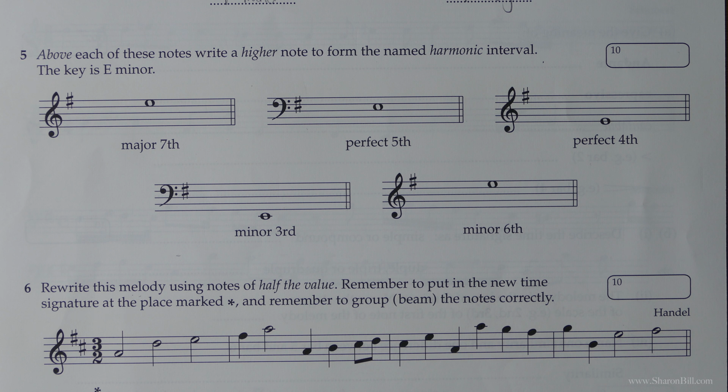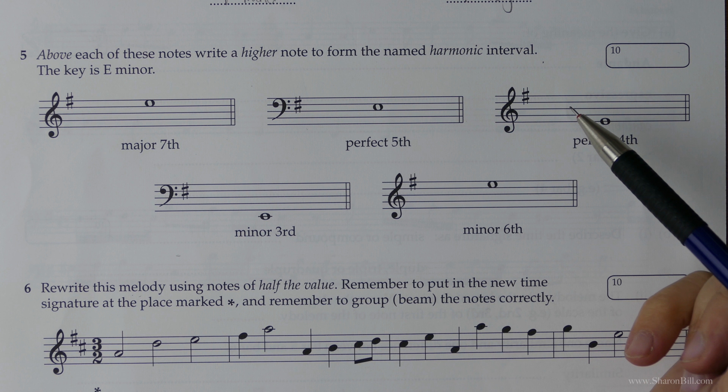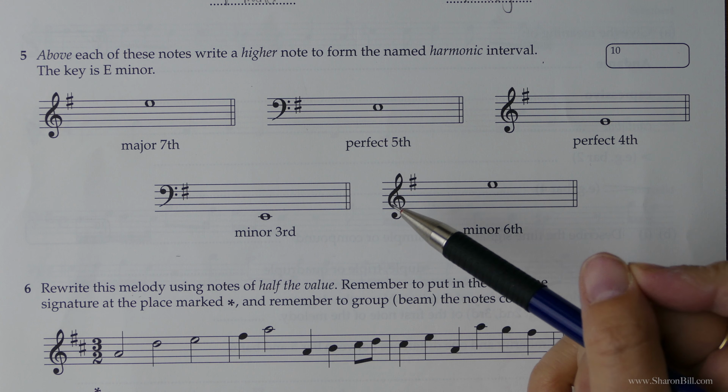Doesn't matter if you go wrong, always write in pencil. You can always just erase that and you'll learn much more thoroughly through those mistakes. So I'm hoping you've had a go of this. And now we're going to answer question 5 together.